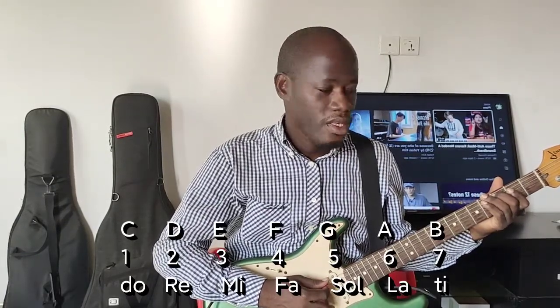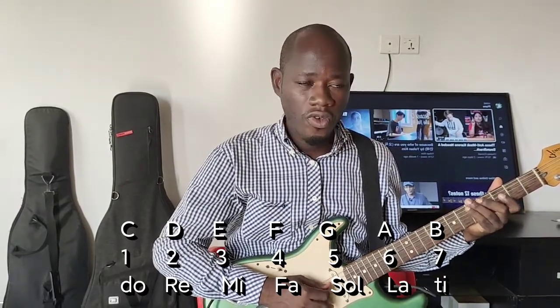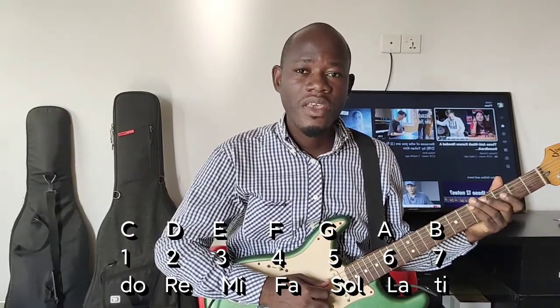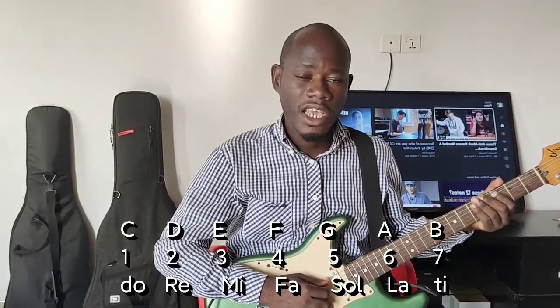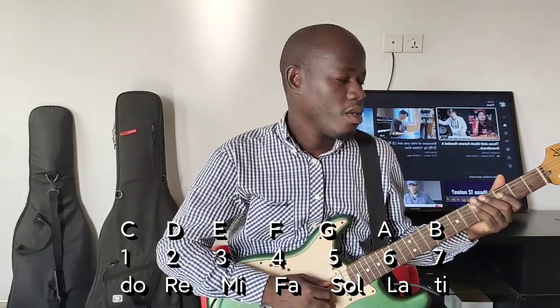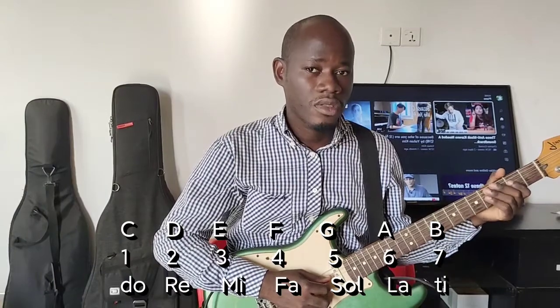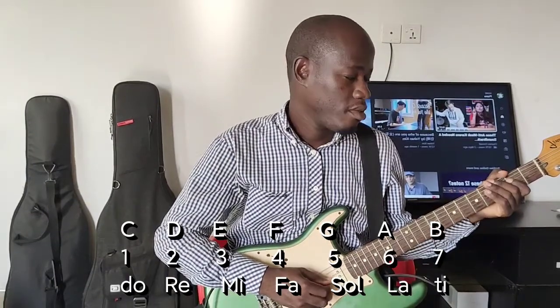Now we are going to associate numbers to the different degrees that we just discovered. So C, being the root of the key, will be given number 1. And D, which is Re in the solfege system, will be given number 2, because it's the second note of the key. And E, which is Mi, will be given 3.